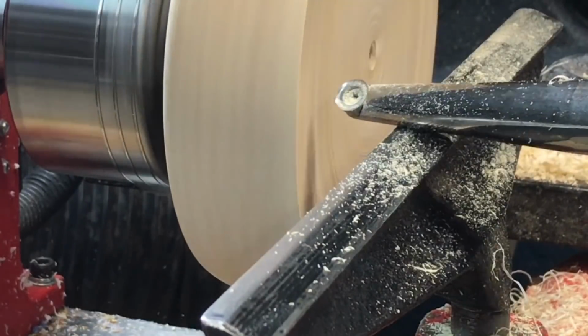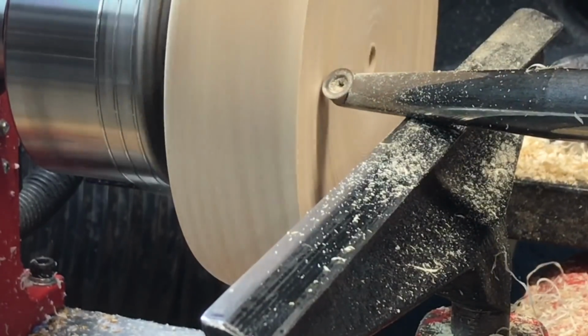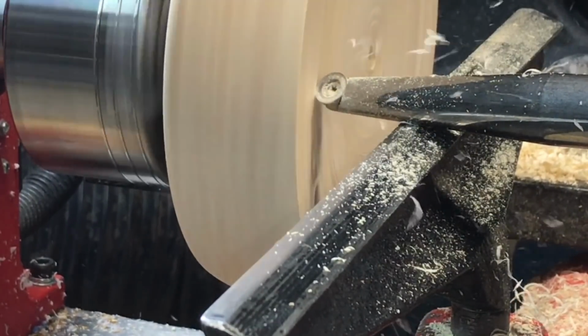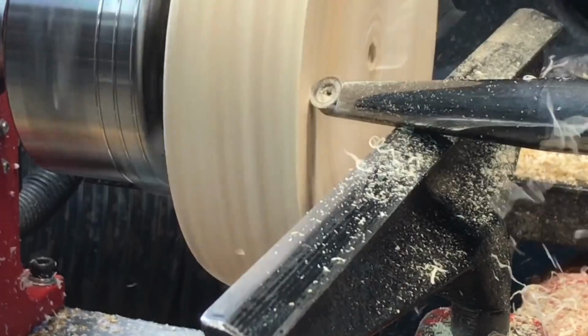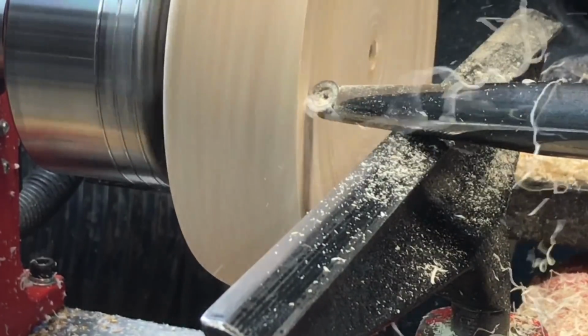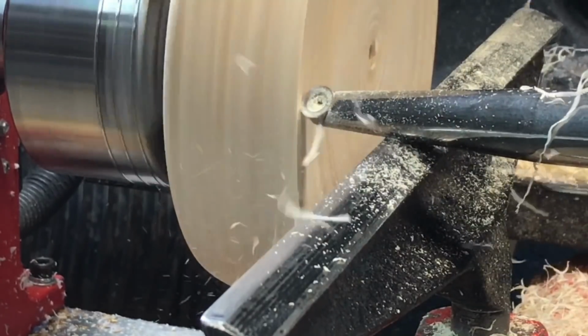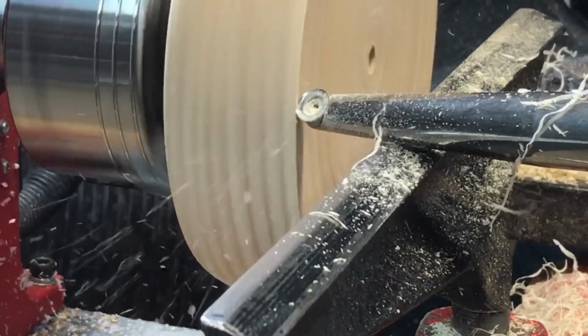I'm now using the tip of this tool, which is angled and at a different profile than the rest of the shaft of the tool. So I raised the handle high in order to get the right angle. And that made it so I can move the tool rest closer.